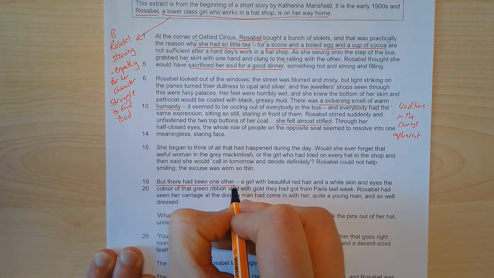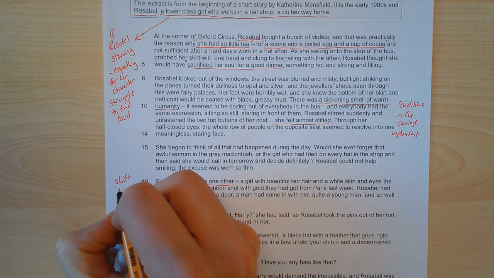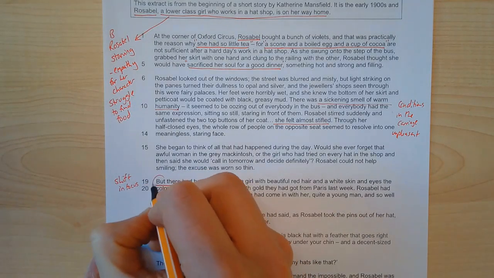So we're starting to see a bit of a shift here in focus. We've got away from her misery and we've got a shift in focus. There had been one other, signified by this but.